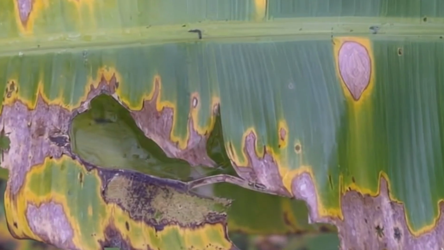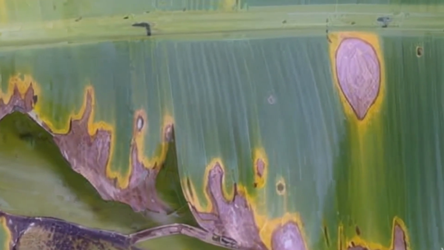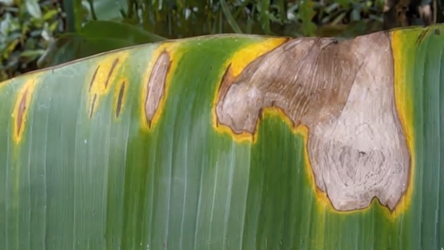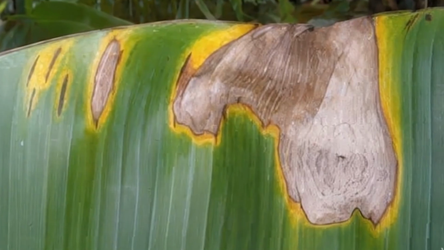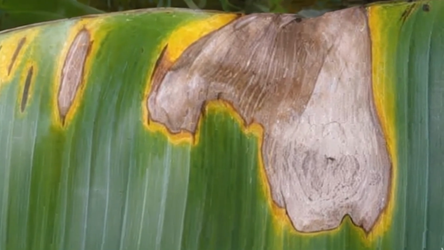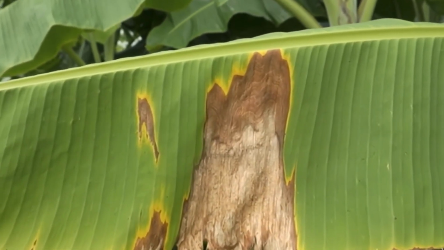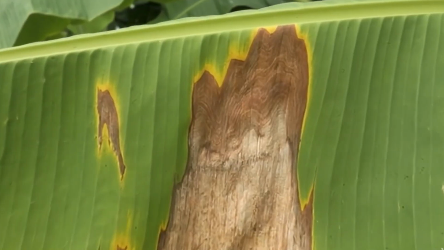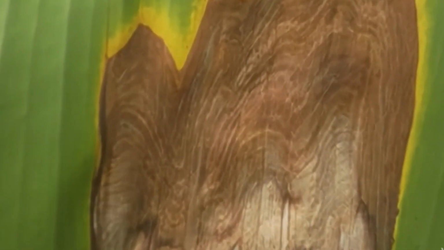These symptoms are caused by the fungus Cordana musae. Also known as Cordana leaf spot, this disease is one of the most important fungal diseases affecting bananas, prevalent in most banana growing regions. The pathogen spreads through spray and wind, causing it to spread to nearby fields.